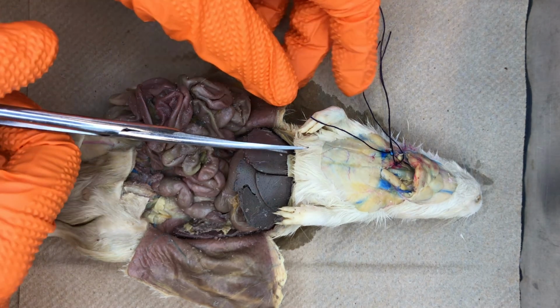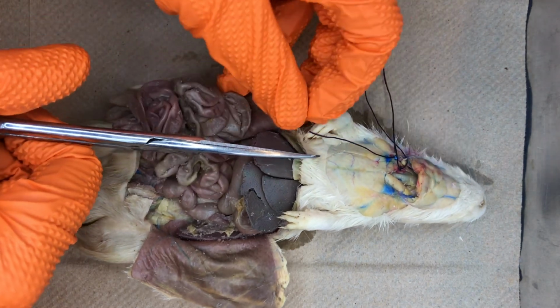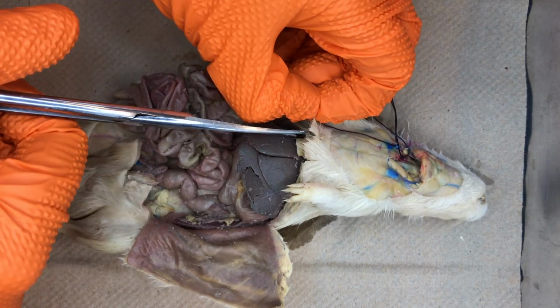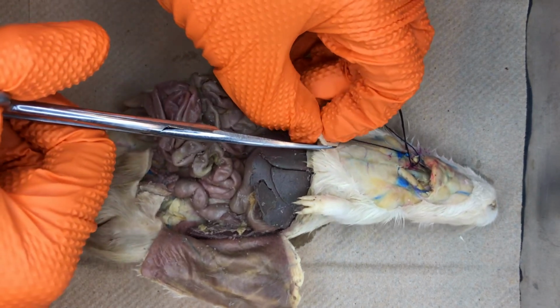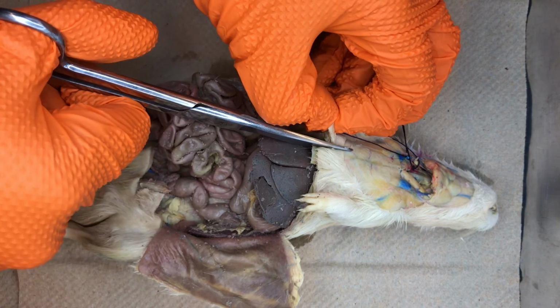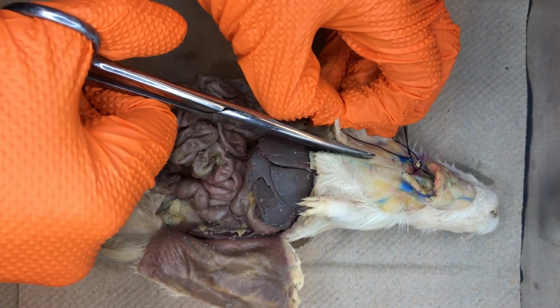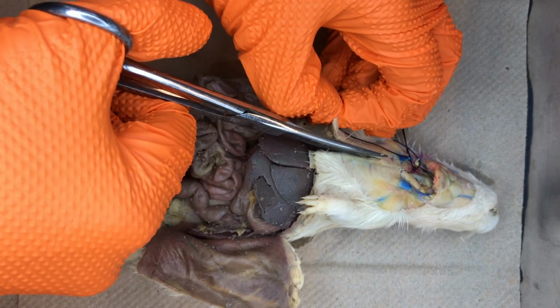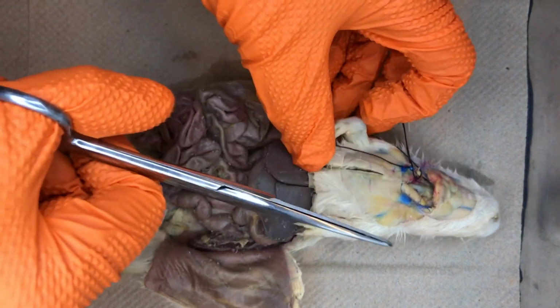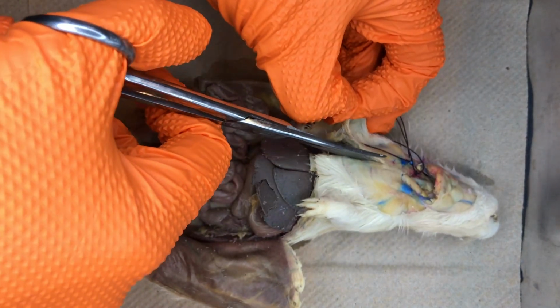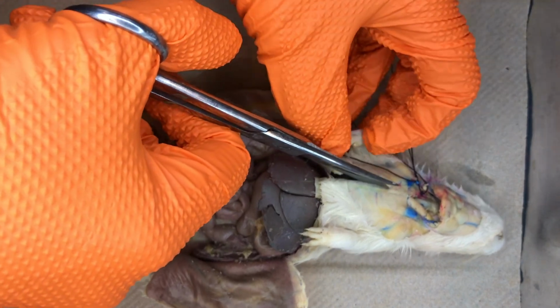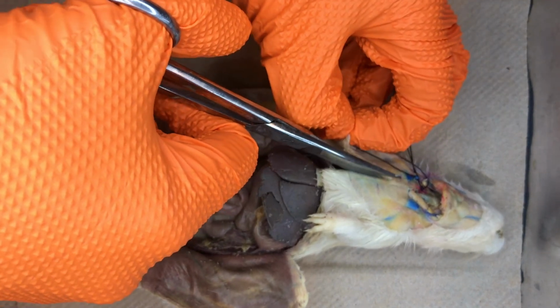Next, we will continue the incision that we made to expose the abdominal cavity. We will cut anteriorly to now expose the thoracic cavity. To do so, we will need to cut through the rib cage and body wall, staying one side of center.